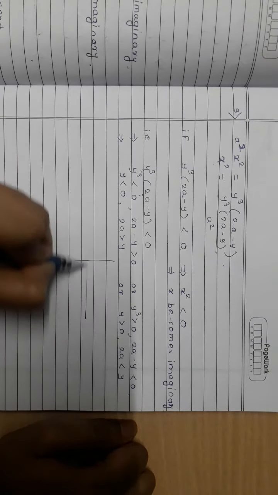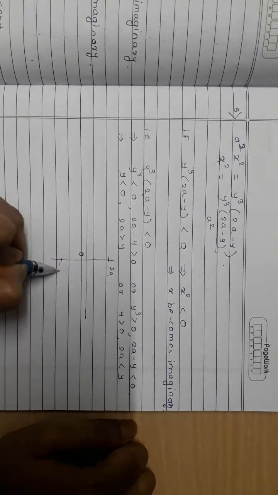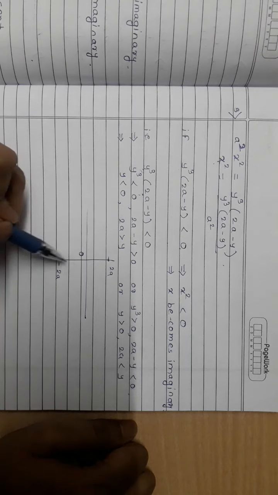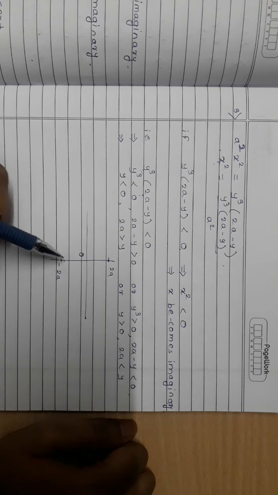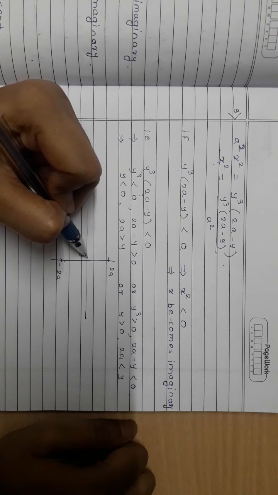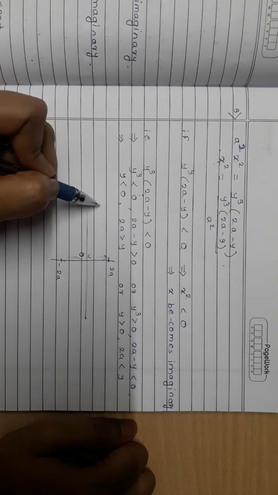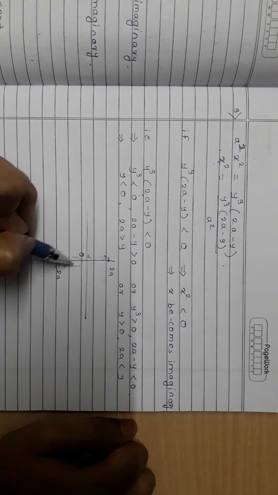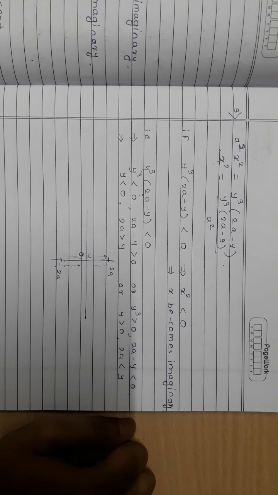So what is the region here? Suppose this is 2a, then this is minus 2a. So it depends on the intersection point of the given curve with the y axis. If the intersection gives 2a, then the area of presence is going to be this one and the other one will be absent. If the intersection is at minus 2a, then the area of presence will be this and this area will be absent, right? So for this, rule 3 is important.